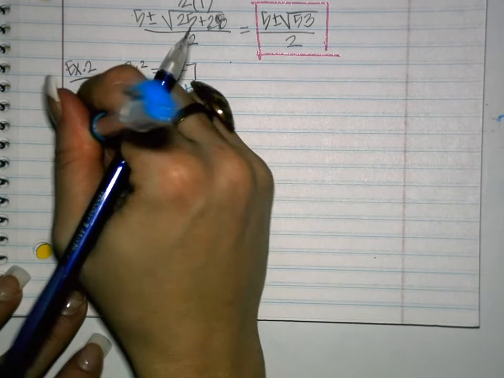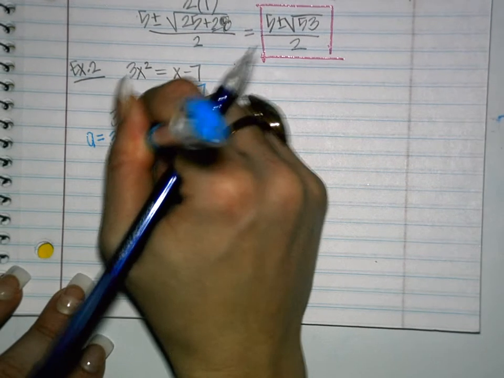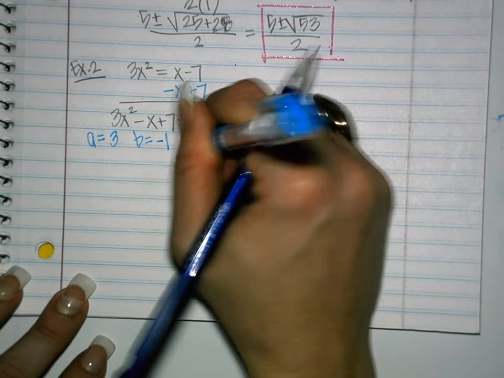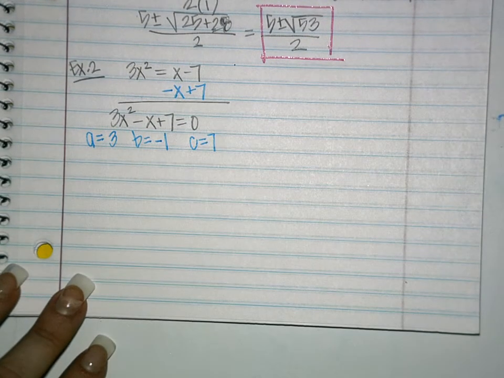So here, the a value is what? 3. B value is negative 1, and C value is 7. Then plug into the quadratic formula.